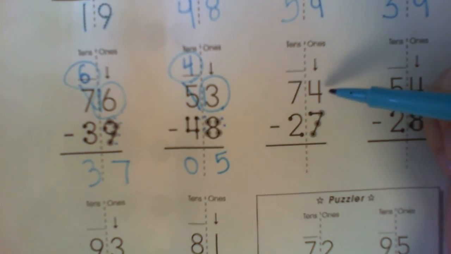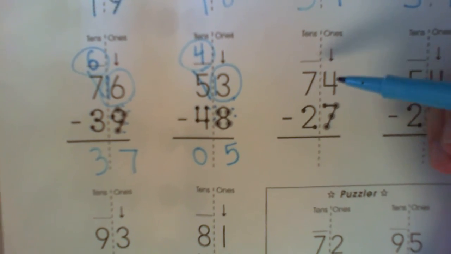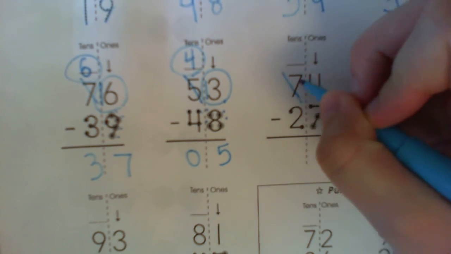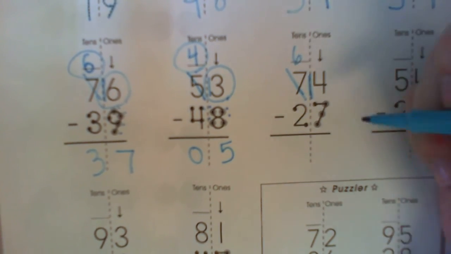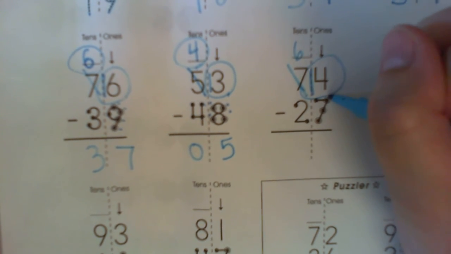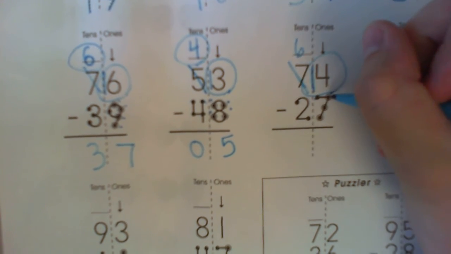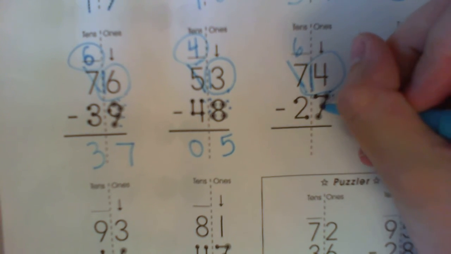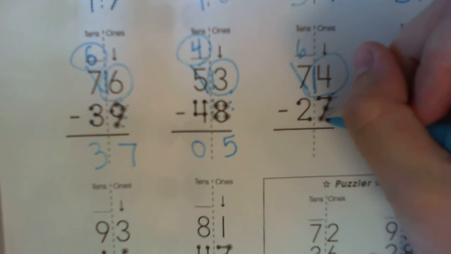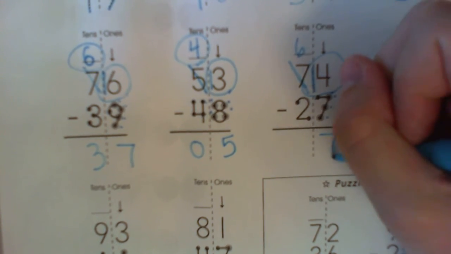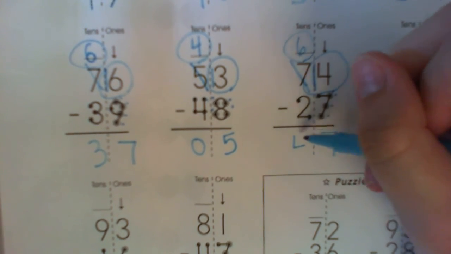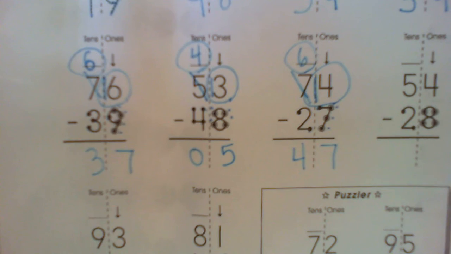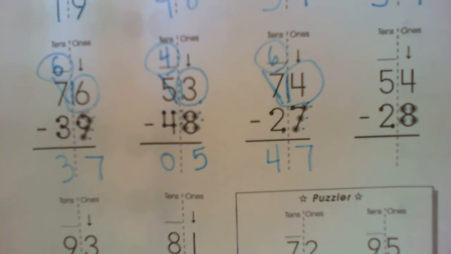74 minus 27. 7 is larger than 4. We cannot take 7 from 4, so we will borrow. 7 becomes a 6. 4 becomes a 14, and now we can subtract. 14, 13, 12, 11, 10, 9, 8, 7. Then 6, 5, 4. 74 minus 27 is 47.